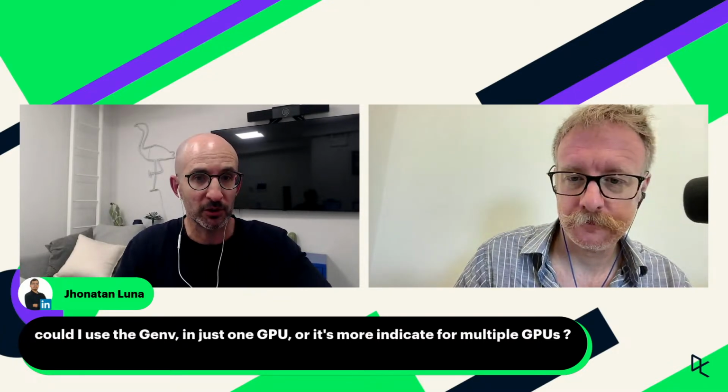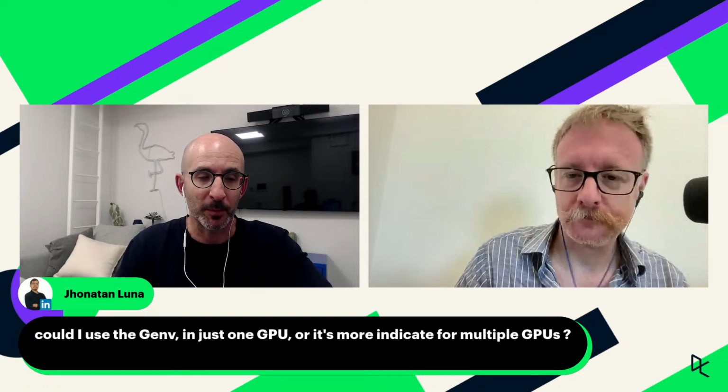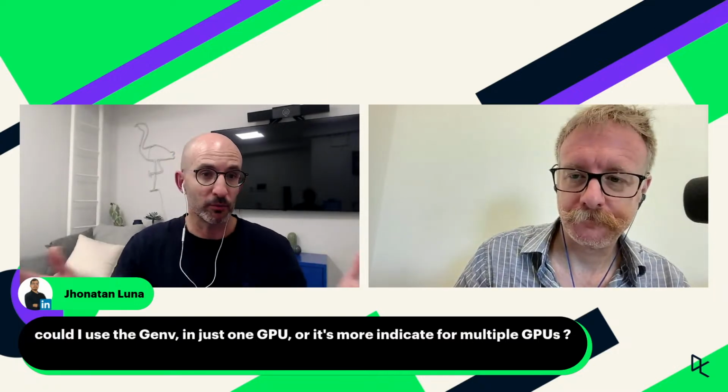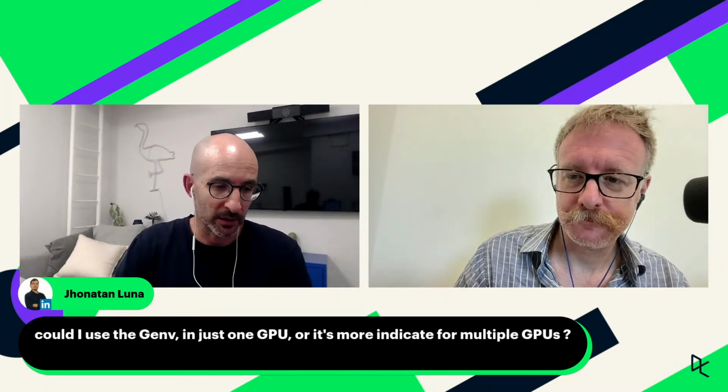Yeah, you can use multiple GPUs essentially. You can use multiple nodes of GPUs, and then provision them with that GNV tool. And you can provision fractions of GPUs within that tool. We're using that tool as well.